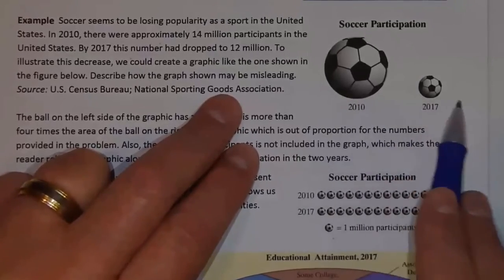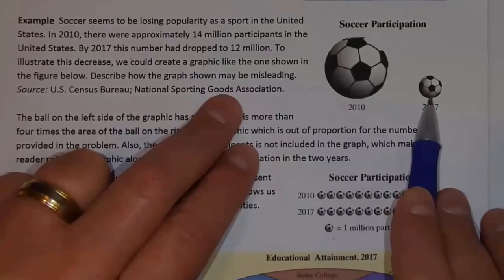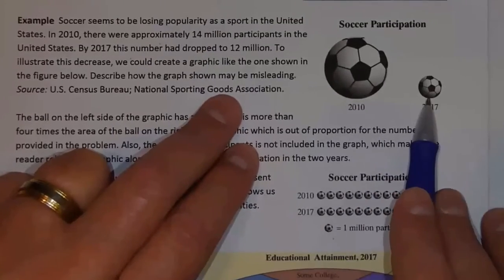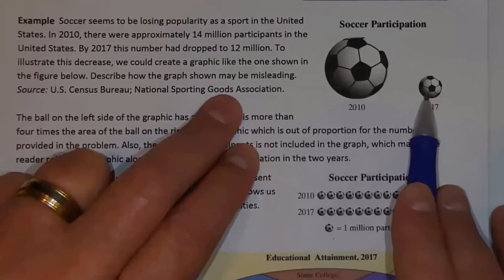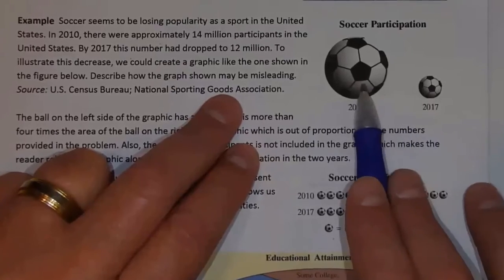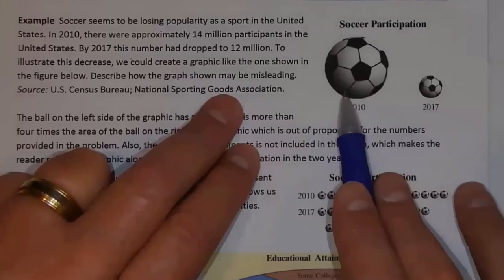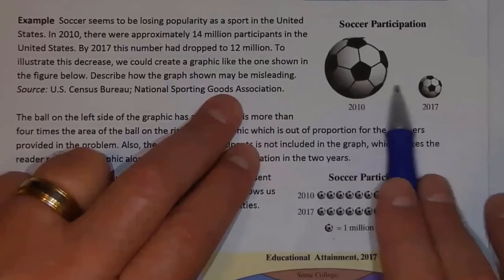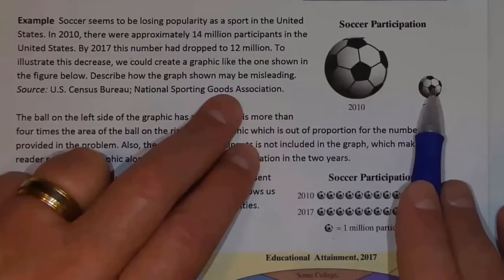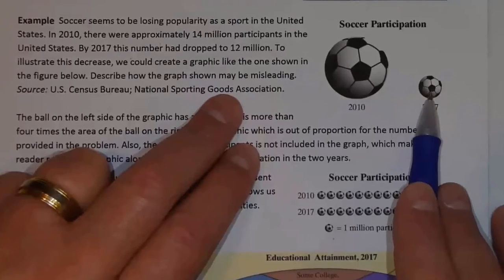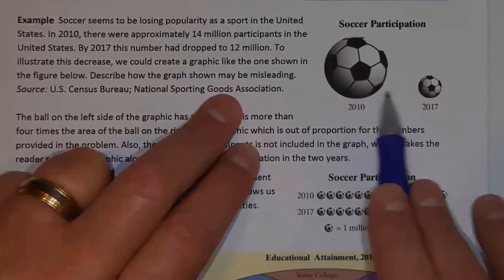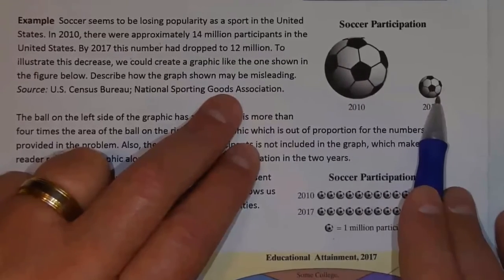Do you get the 14 million and the 12 million from that? It doesn't work, right? The smaller ball does indicate that soccer participation's gone down, but if I looked at the size of these balls, it would seem to me that this indicates it's gone down a whole lot more than it actually has. So the size here is supposed to be illustrating a drop of 2 million participants.